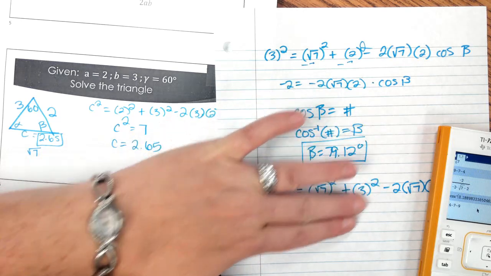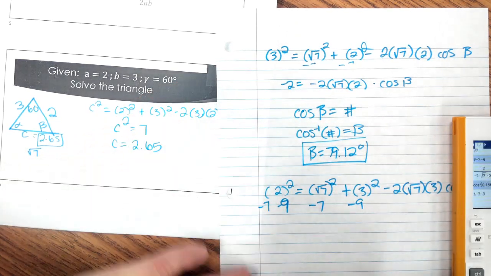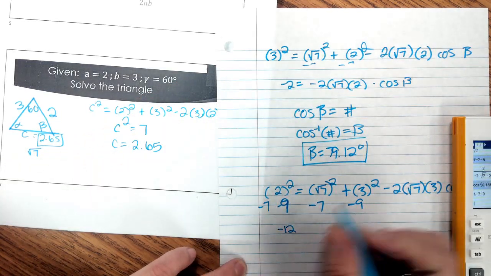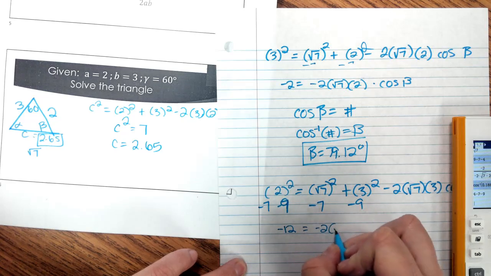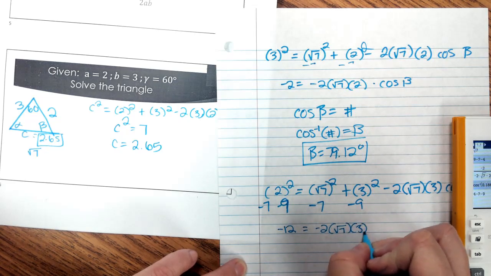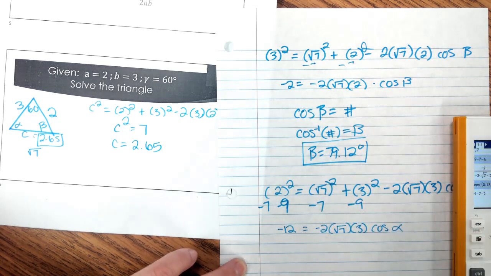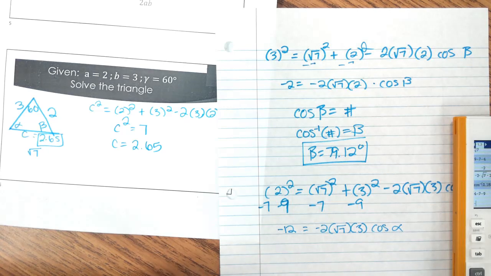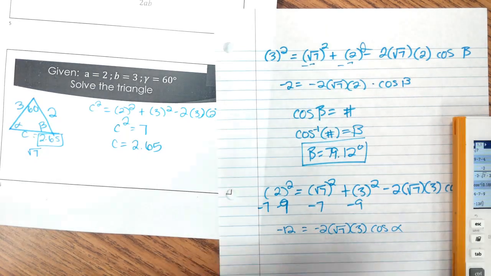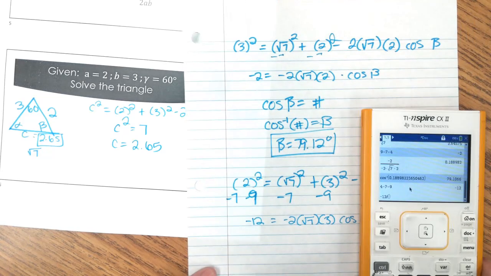All I did was move these two over. So I got negative 12 equals negative 2 times the square root of 7 times 3 times the cosine of alpha. So negative 12 divided by, and then parentheses, and I can chunk this whole thing in my parentheses. This calculator is really smart.